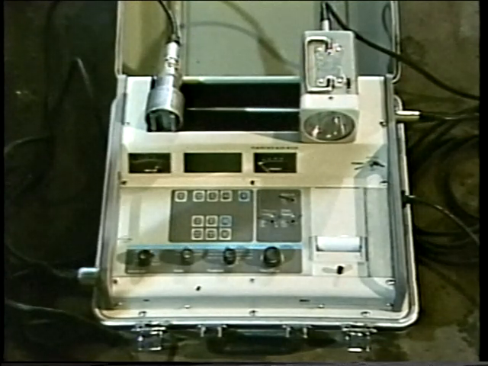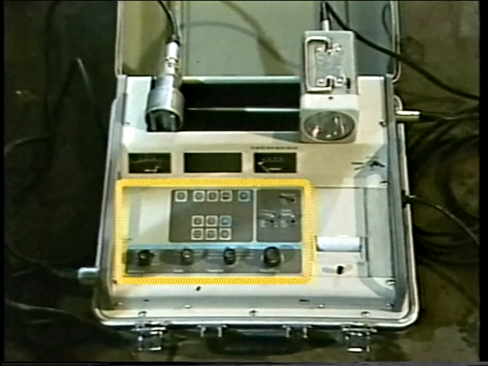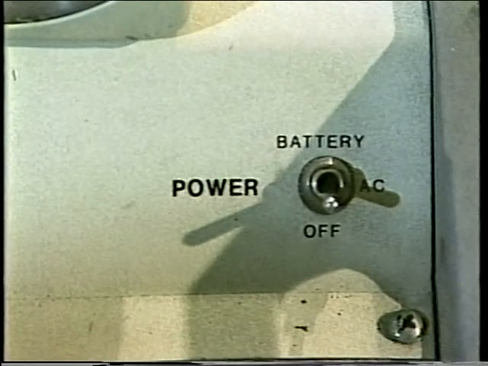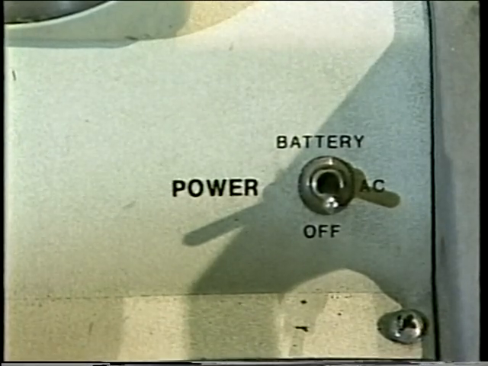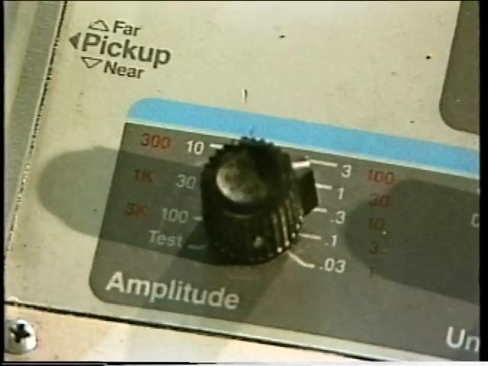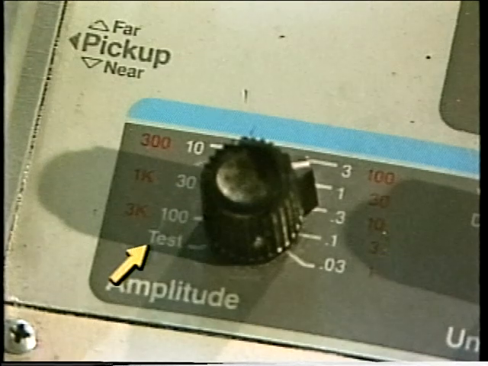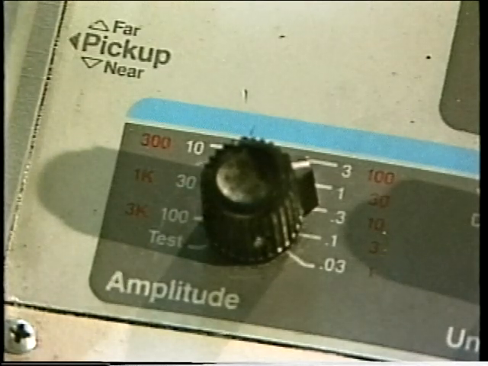Like the meter that we saw earlier, this analyzer has several control switches. This switch is used to select the source of power, either battery or AC. This one is used to select the range for the meter. It can also be used to test the meter. In other words, when the switch is set to the test position, the needle on the meter should move to a certain position if the meter is functioning properly.